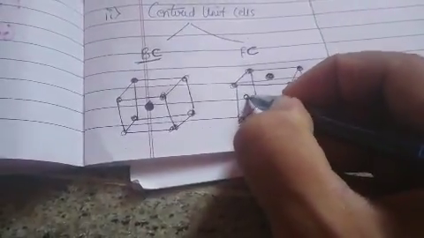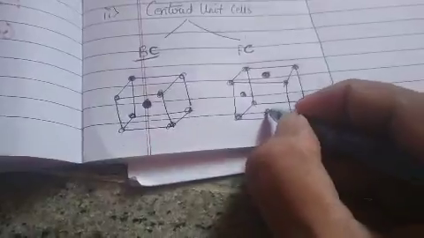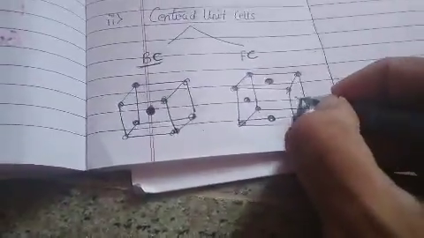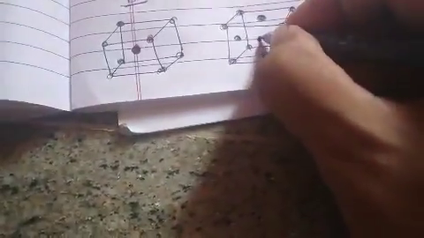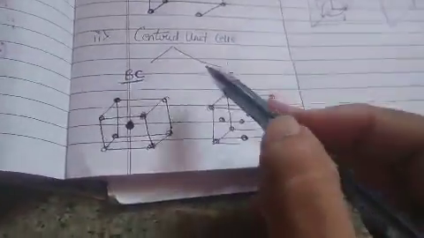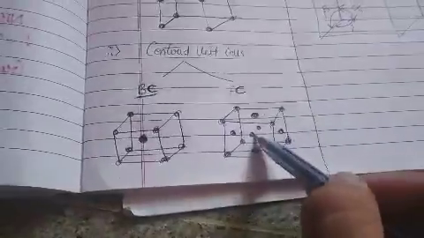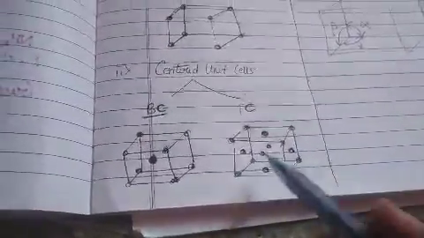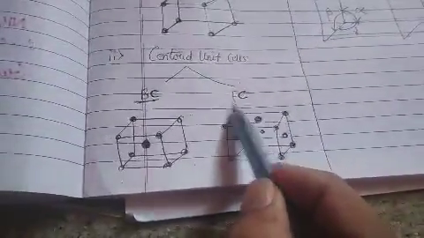Totally there are 6 faces. In the front you have one face, so here also one, and on the back side also one face. So totally the particles are at the corners and also at the 6 faces of your cube. That is called a face centered unit cell.